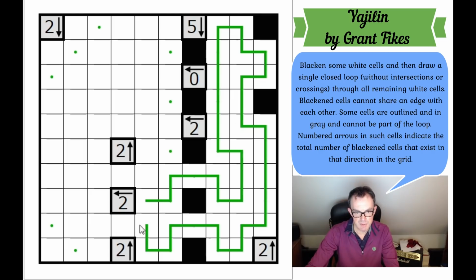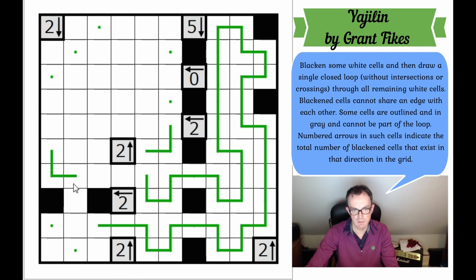Now, we mustn't close this loop off either, because otherwise we're just going to have a single loop like that. So this is going to have to branch this way. This 2 clue, that's going to have to do that, look, which means we can actually fill in quite a lot of loop segments straight off the back of that.